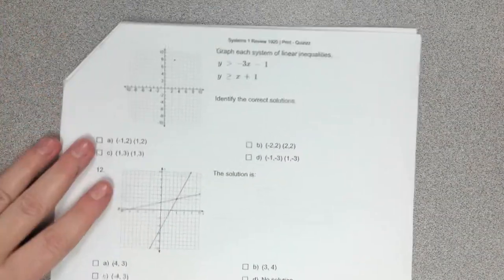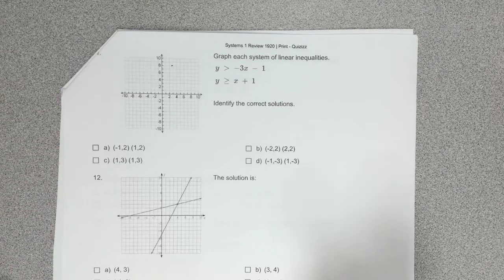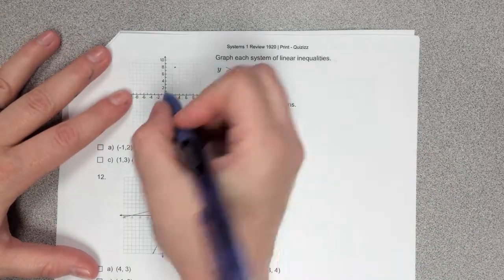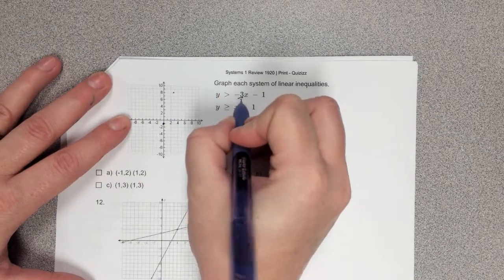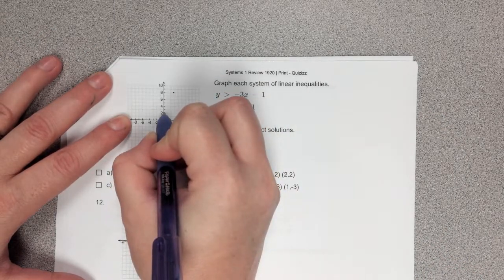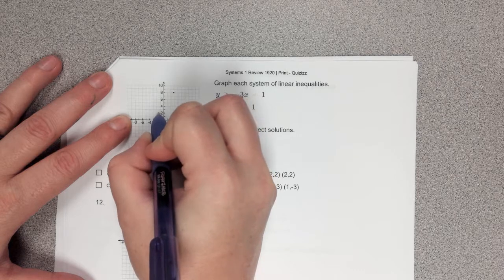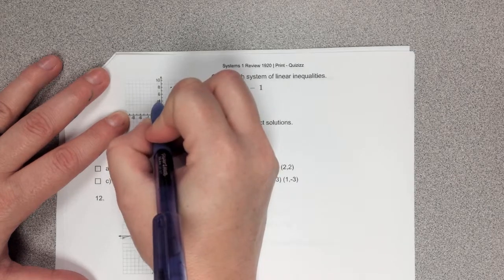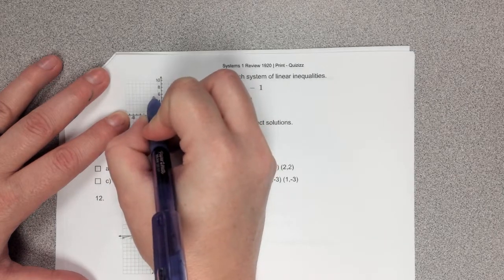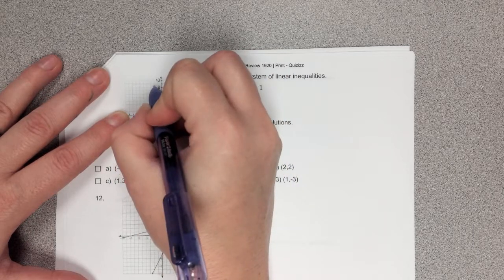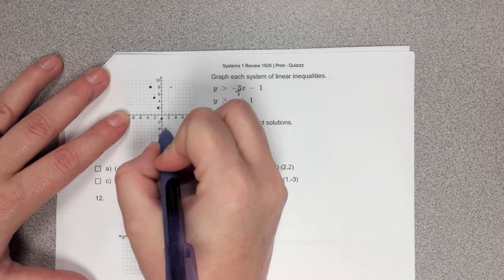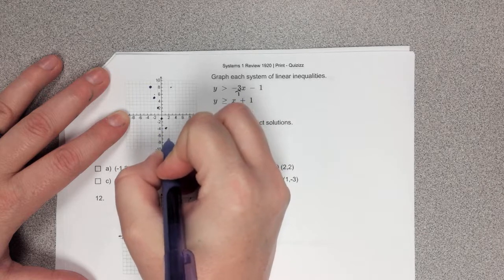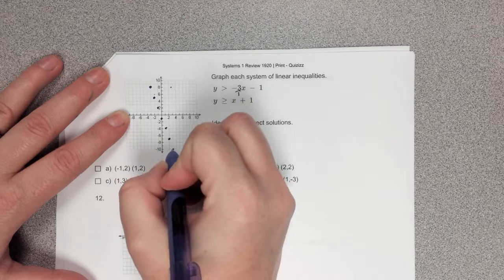Number 11. Oh, look, we get to graph again. We're going to start at our y-intercept of negative 1. My slope is negative 3 over 1. Up 3 to the left 1: 1, 2, 3, to the left 1. And you're going to keep going, up 3 to the left 1. Then we go the other direction: down 3 to the right 1. And you're going to finish it out.